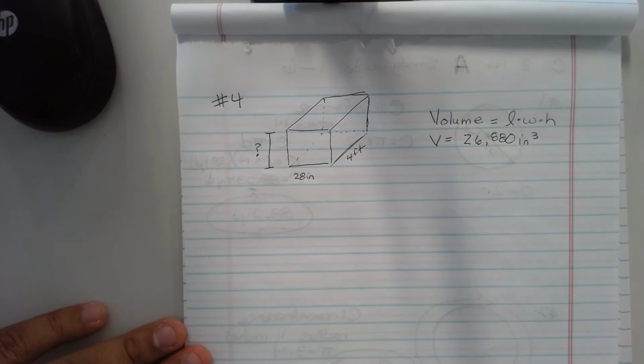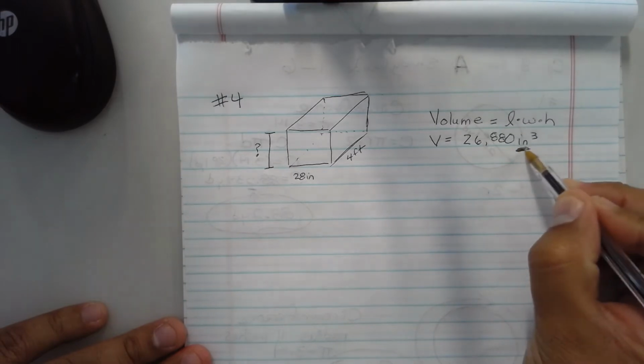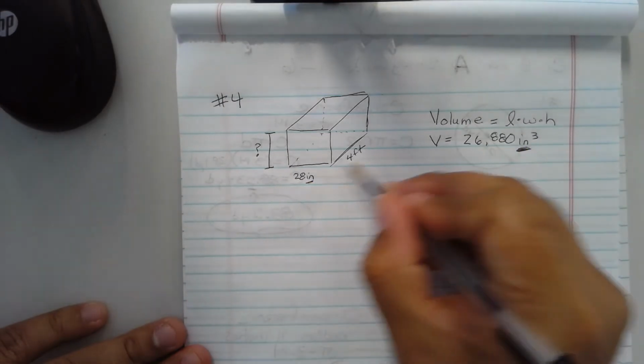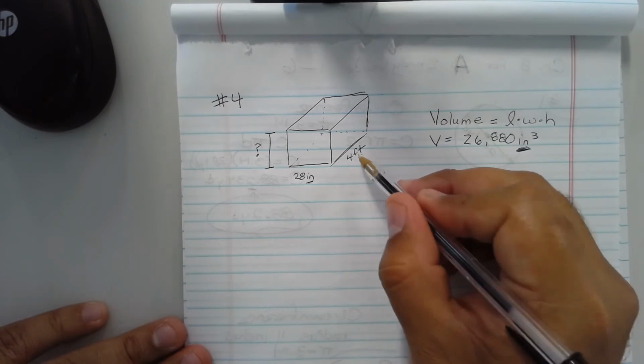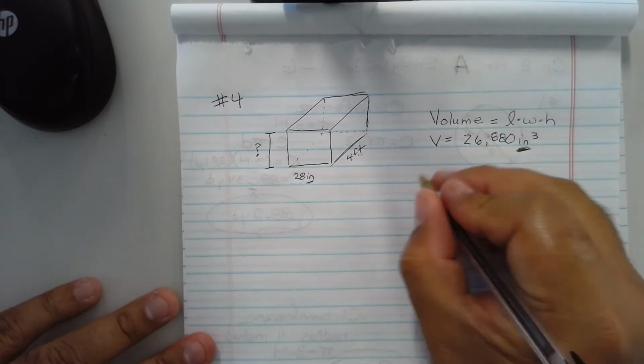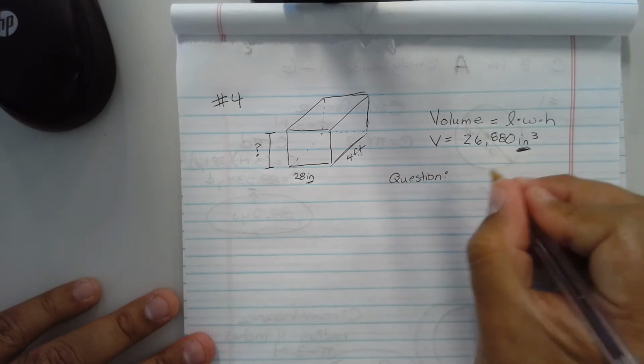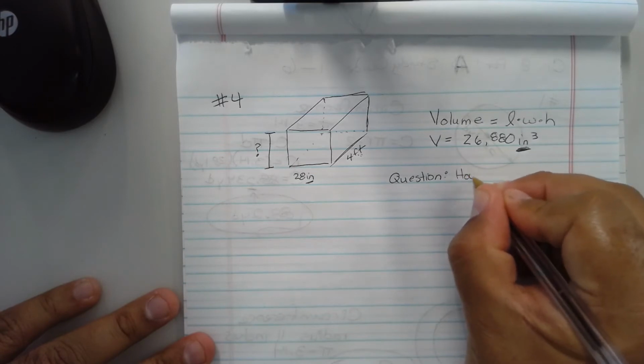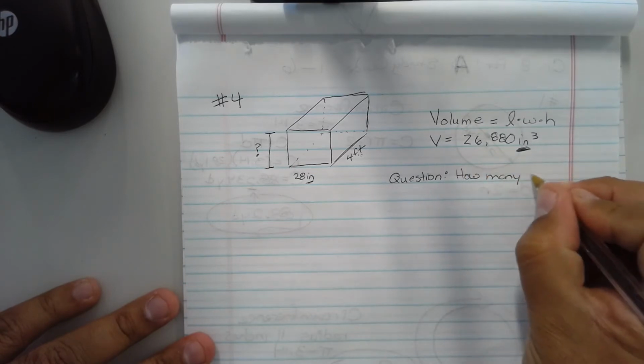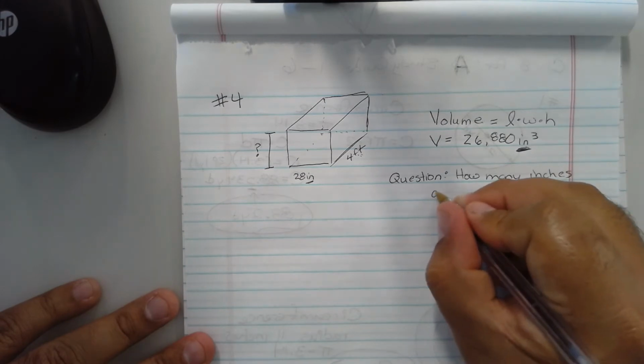Now, we have a situation here. Where do we face our problem? We have no height, that's fine, but something else. 2 different measurements. Thank you, it's 2 different measurements. Notice that my final end result is in what? Inches. We have inches, but we have feet. We must change that. So the question you guys should ask yourself, what do you think the question might be? How many inches are in a foot? Good job.